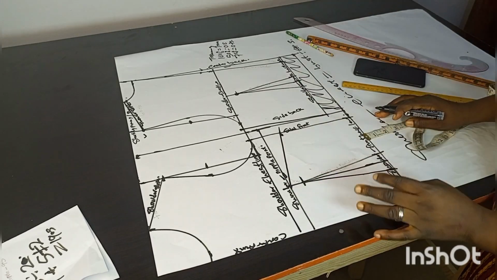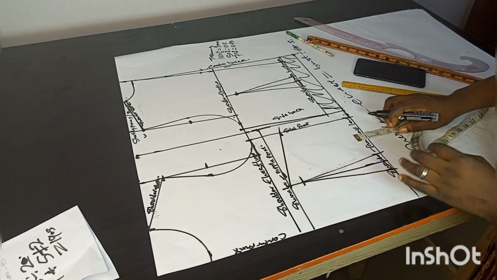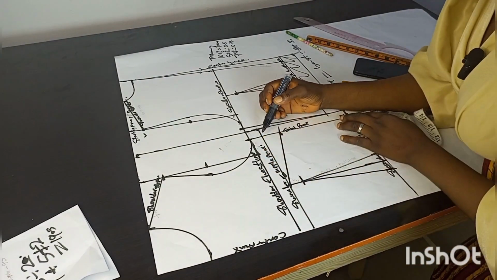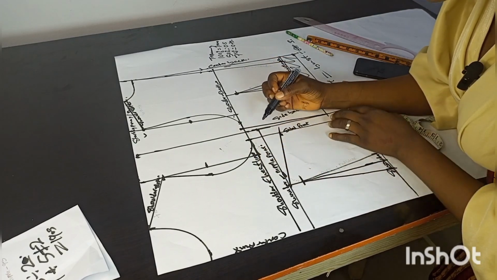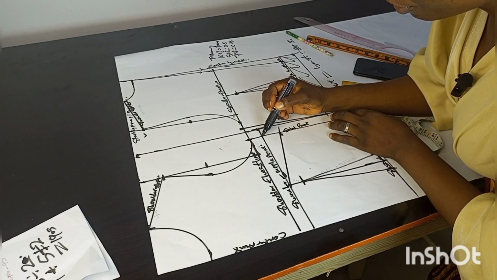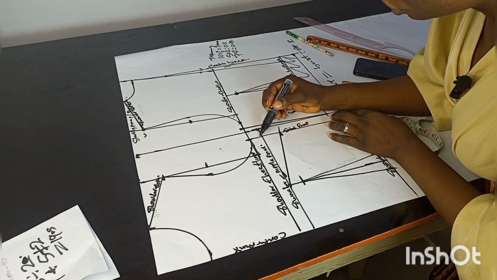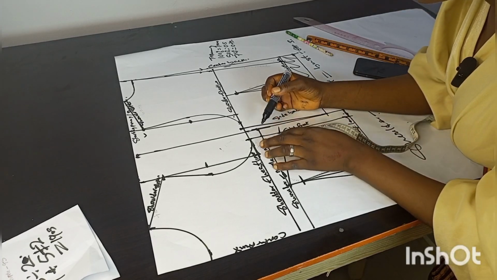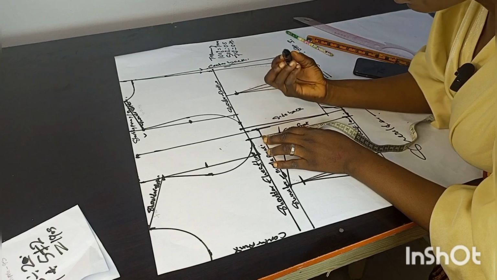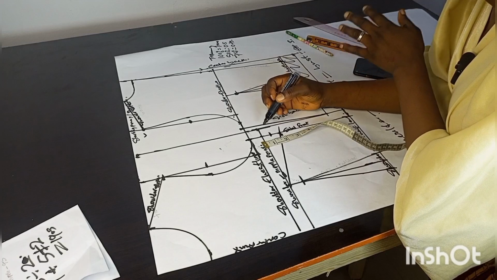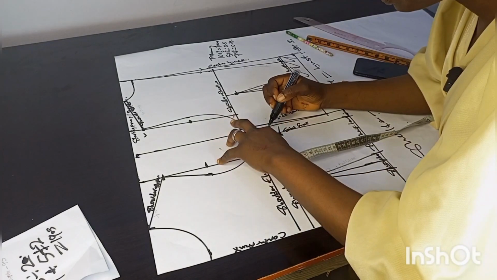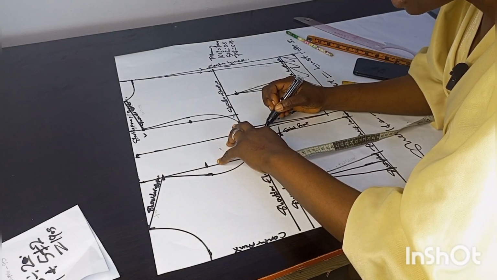Connect it there. So to avoid shortage, kindly measure what you have in between, because you'll be closing up this part or you'll be cutting it away. Kindly measure what you have from end to end. I have 1.5. I'll divide it by 2. That's 0.75, and come back by that same 0.75 inches.